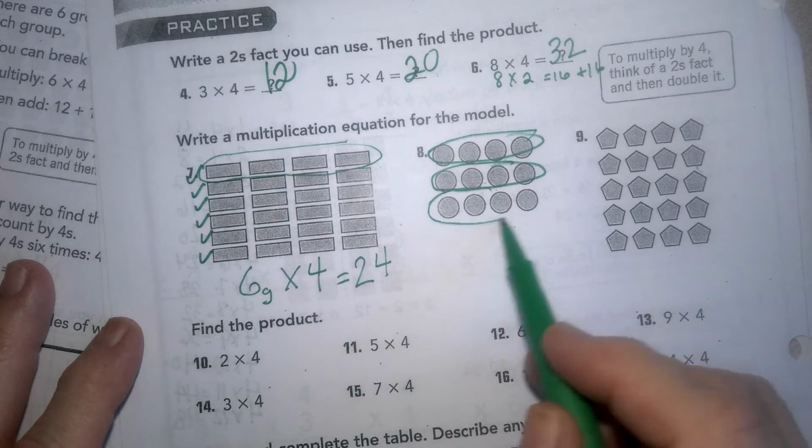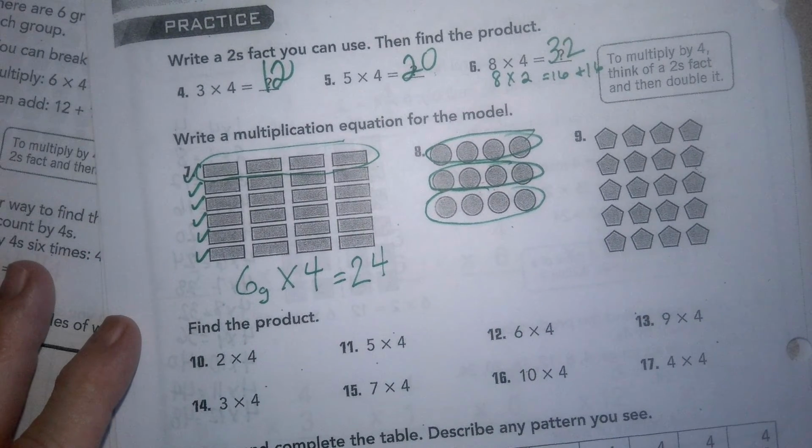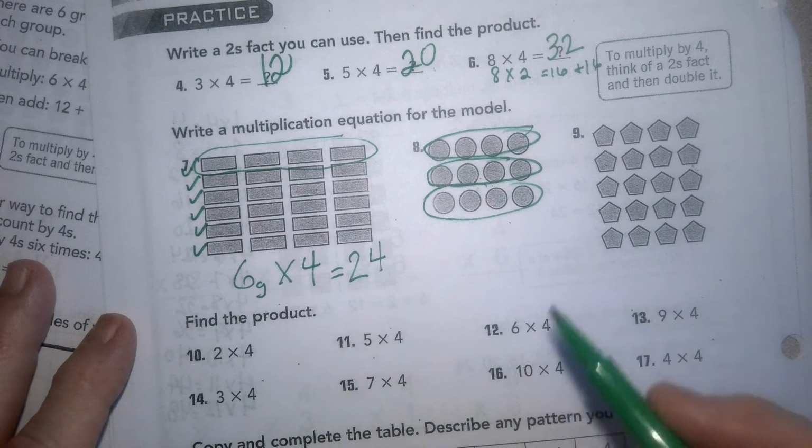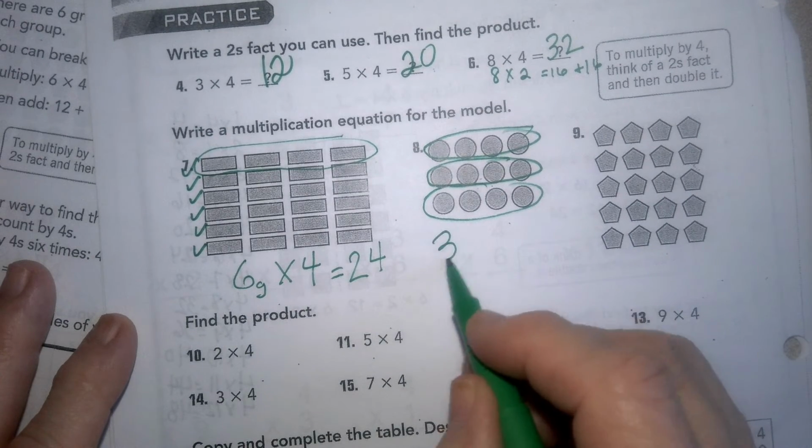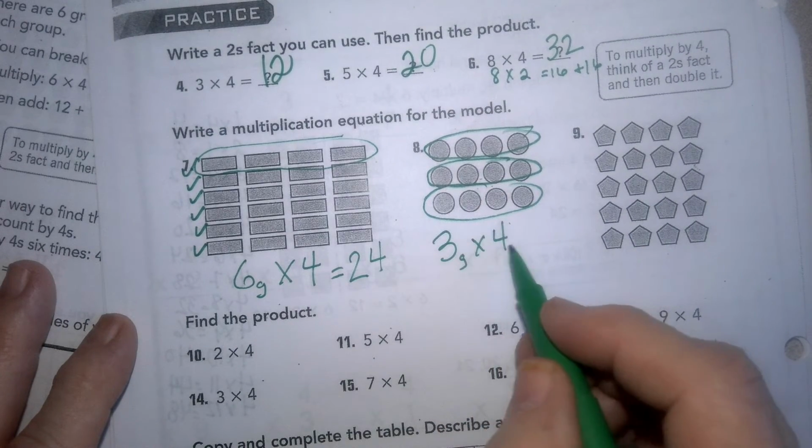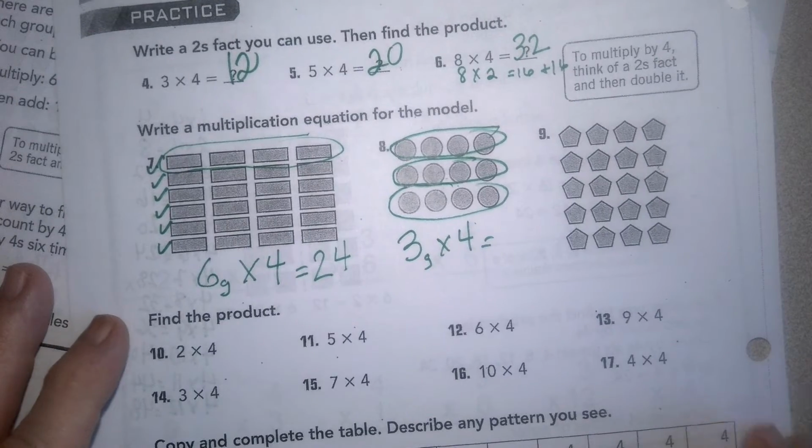Emmanuel, make sure you're doing this, that you're not trying to catch up with anything else. I've got how many groups of 4? 3 groups of 4. 3 times 4 is? Good job.